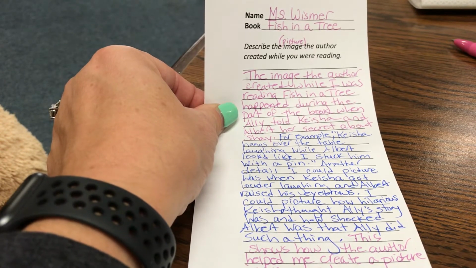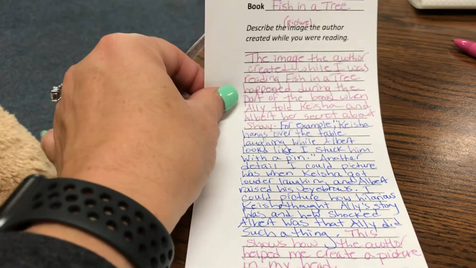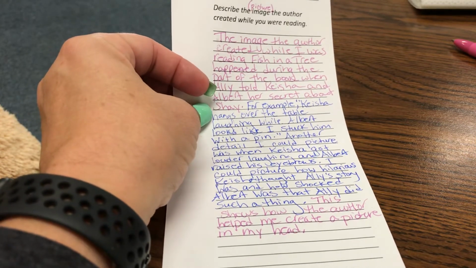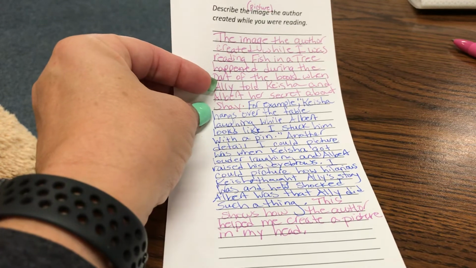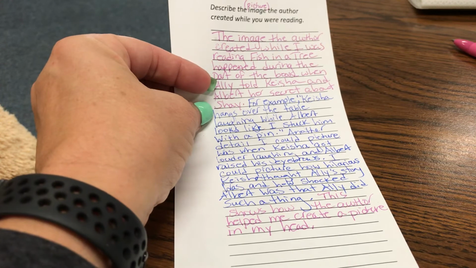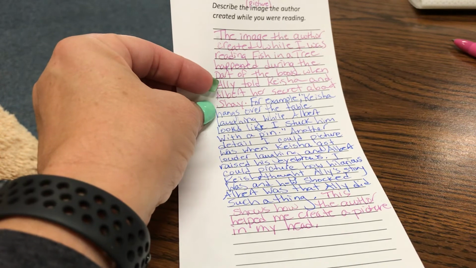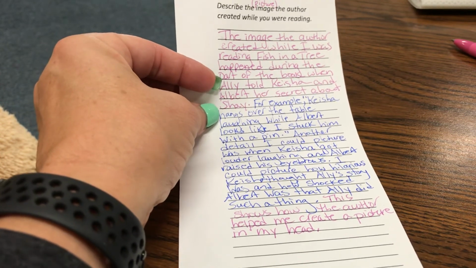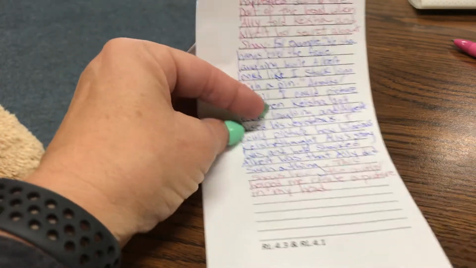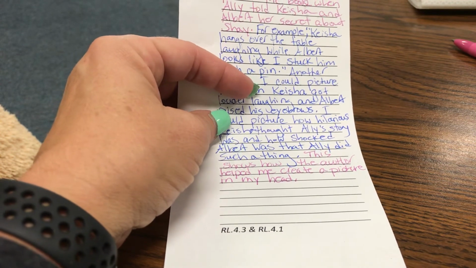So the image the author created while I was reading Fish in a Tree happened during the part of the book when Allie told Keisha and Albert her secret about Shay. Use those magic words, for example, to share your evidence. For example, Keisha hangs over the table laughing while Albert looks like I stuck him with a pin. Another detail I could picture was when Keisha got louder laughing and Albert raised his eyebrows. I could picture how hilarious Keisha thought Allie's story was and how shocked Albert was that Allie did such a thing. So there's my sentence explaining my evidence. And then everybody can end with the exact same sentence here. This shows how the author helped me create a picture in my head.